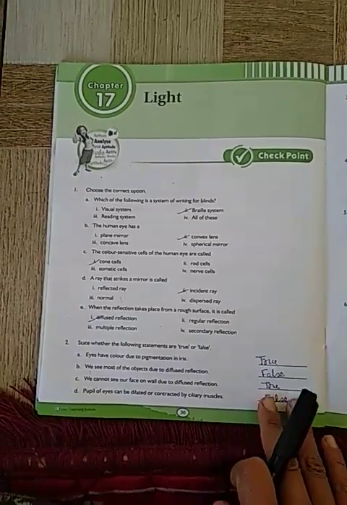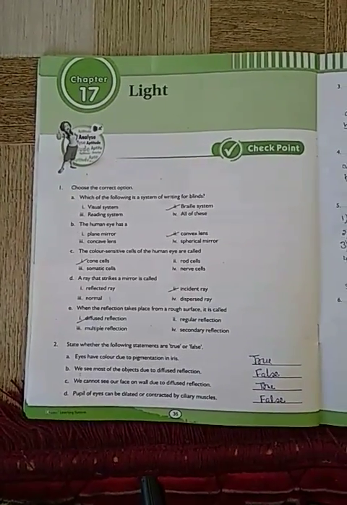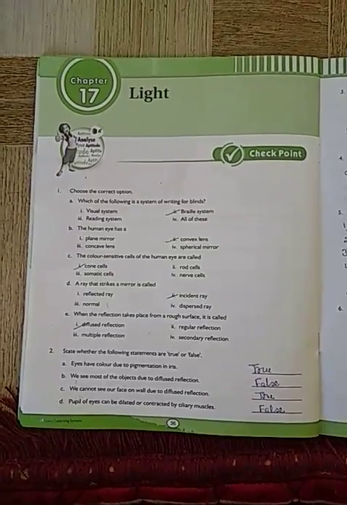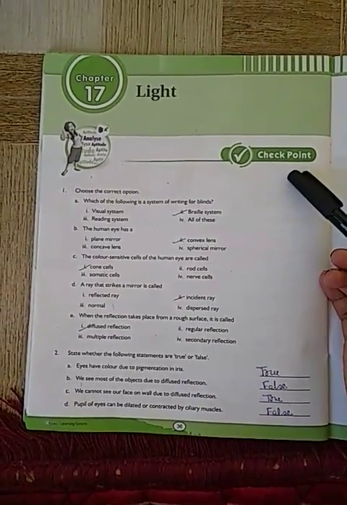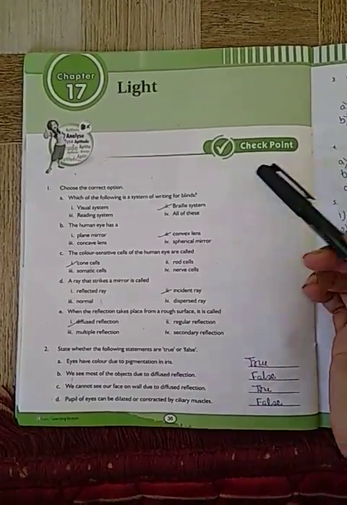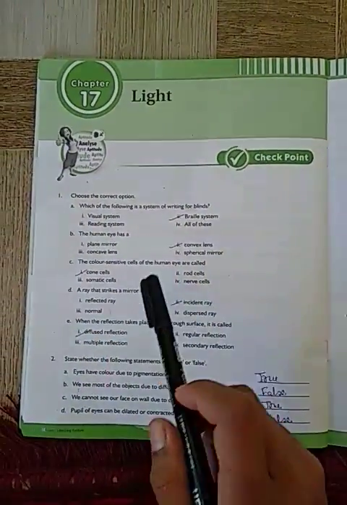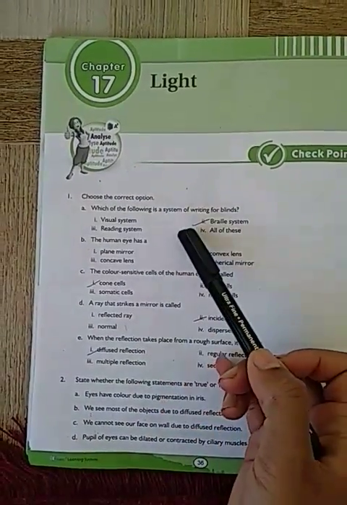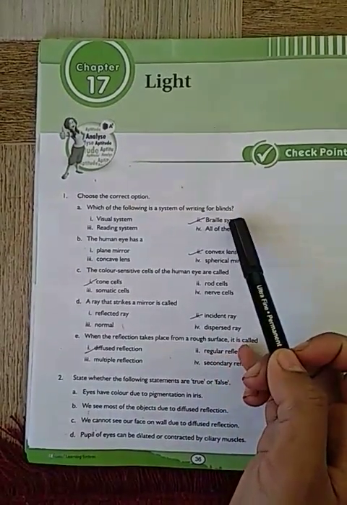Let's continue our workbook of physics, chapter number 17, light. We are going to discuss the checkpoint that is given on page number 36. So the first question in the checkpoint is, you have to choose the correct option. A is, which of the following is a system of writing for blinds?